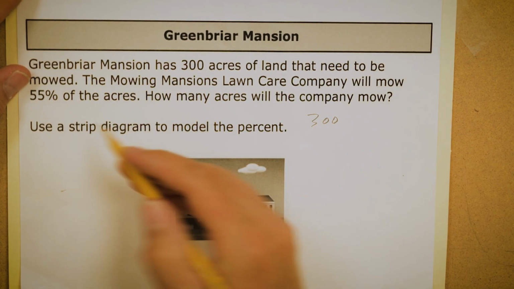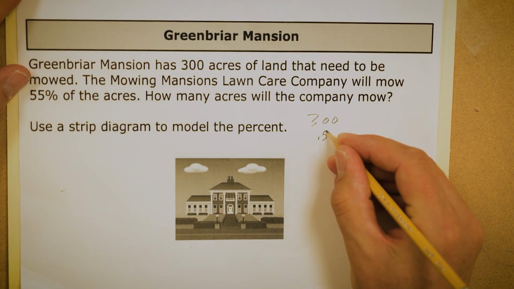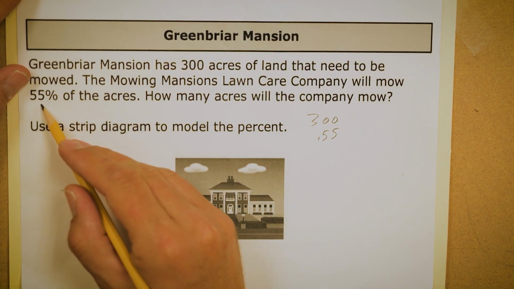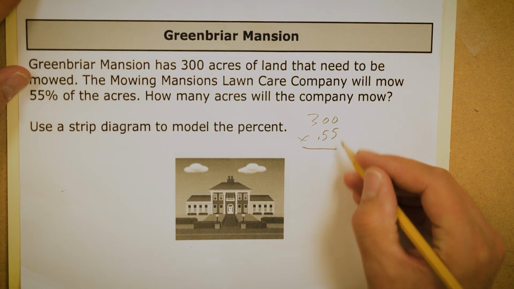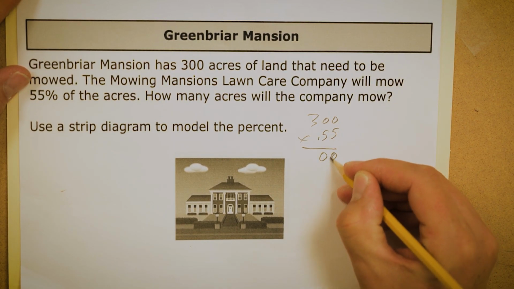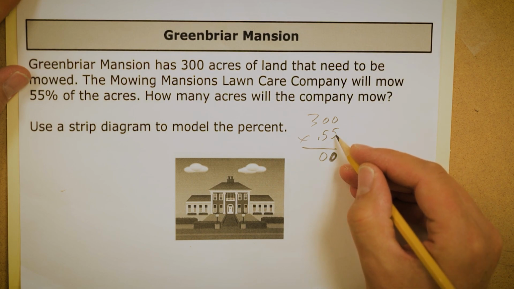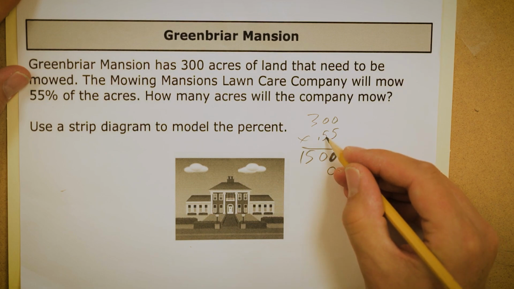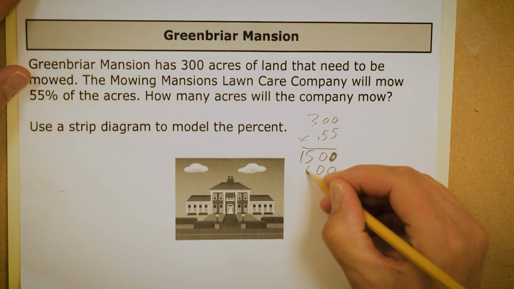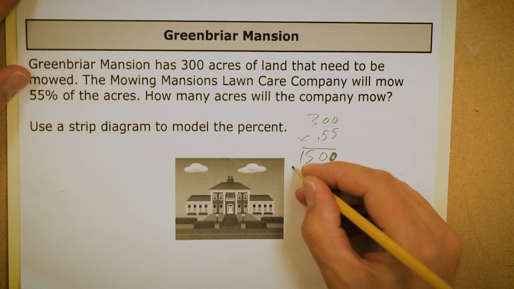Take that 300, take this 0.55. 55% as a decimal is 0.55. Multiply this. 5 times 0 is 0. 5 times 0 is 0. 5 times 3 is 15. And for the tens place, bring down a 0. 5 times 0 is 0. 5 times 0 is 0. 5 times 3 is 15.